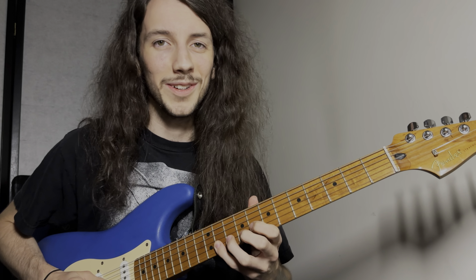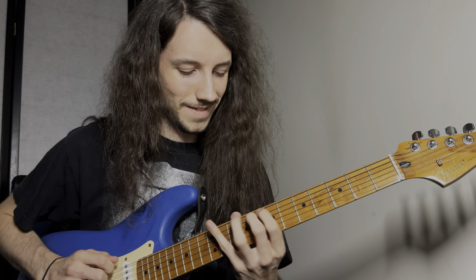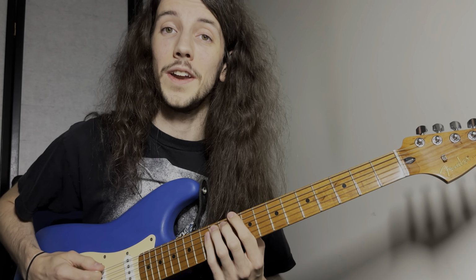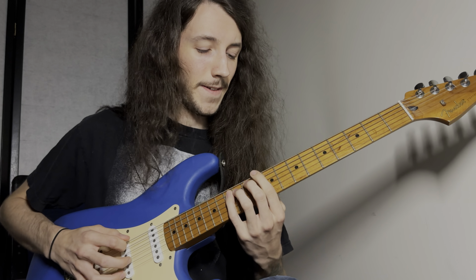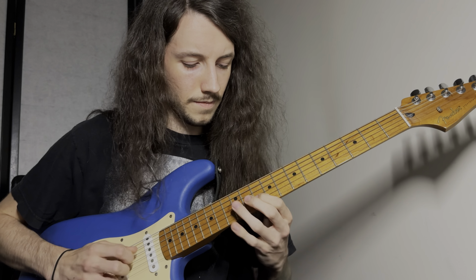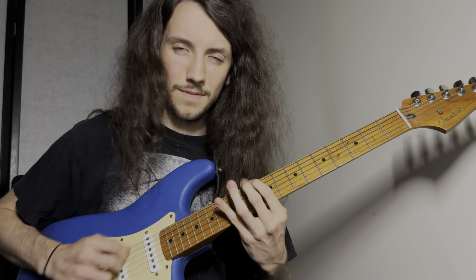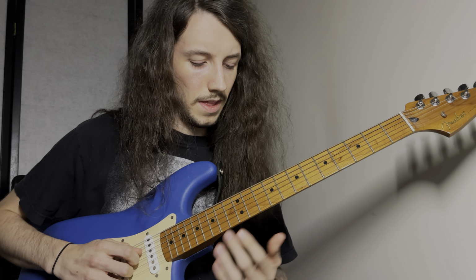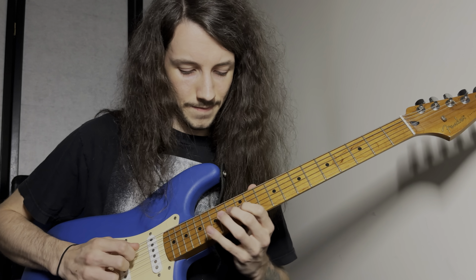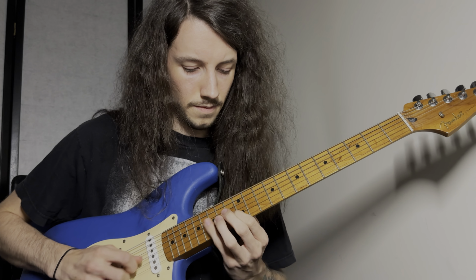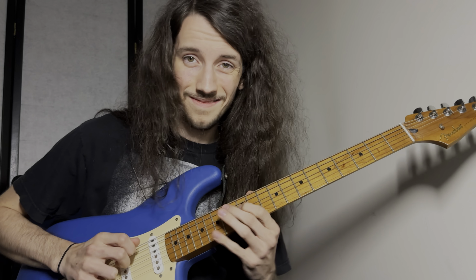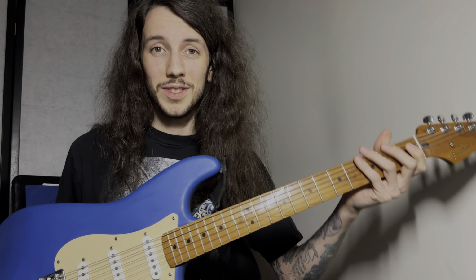I got a little fancy there, sorry. Position 5 will take me to position 1 up here at my 10th fret of the E string. Then I'll get position 2, which starts up here on my D string. And there are the 5 positions in D.